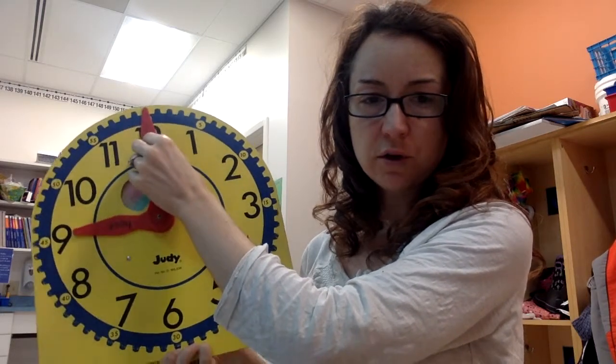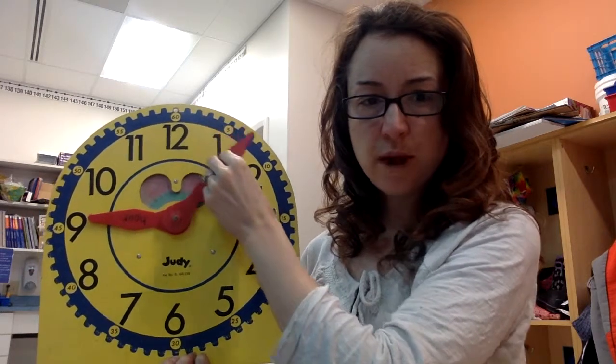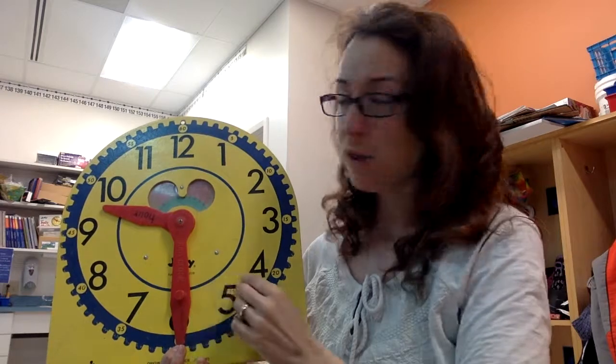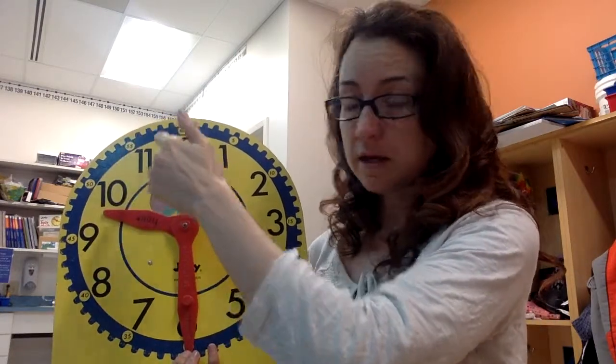As I go around the clock, I see that my hour hand is moving. Now, at this point, it's 9:30. When I look at my hour hand, it's halfway between the 9 and the 10. So that hour hand keeps moving closer to that next hour as our minutes get closer to that next hour.